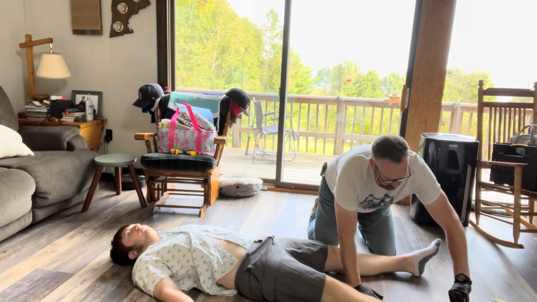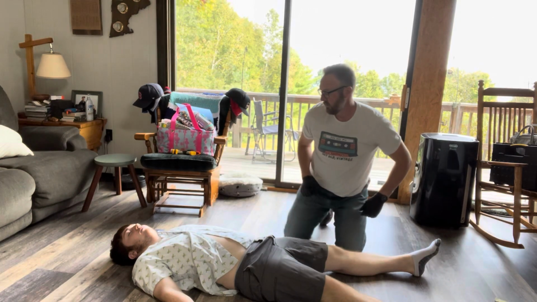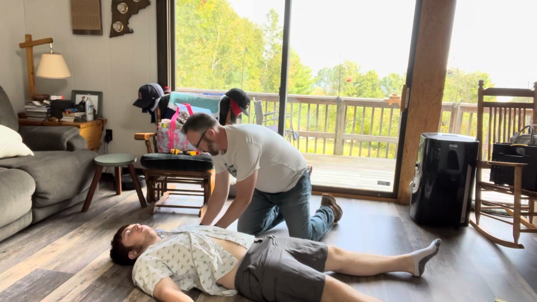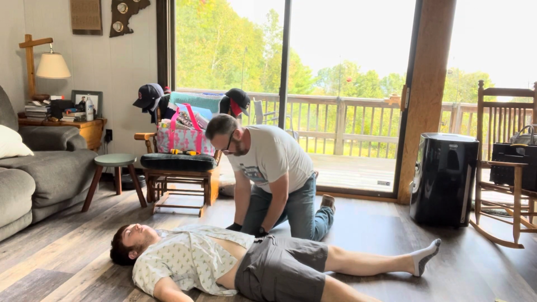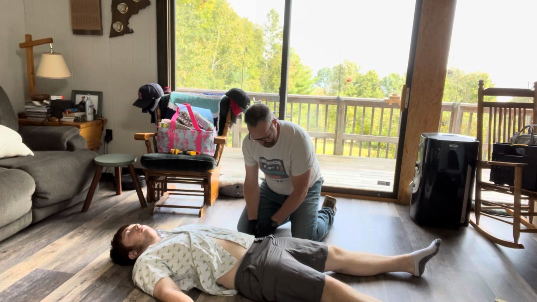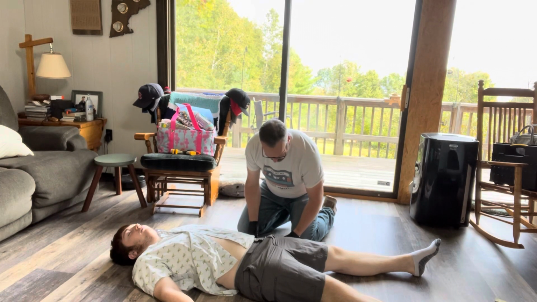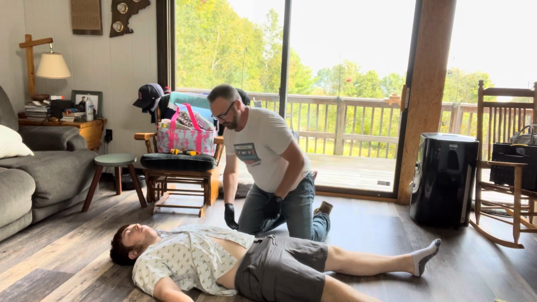Check for distal pulse. Pulse there. Check the arms. Check for a pulse. Can you wiggle your fingers? You feel me squeezing? Check capillary refill. Capillary refill seems normal.